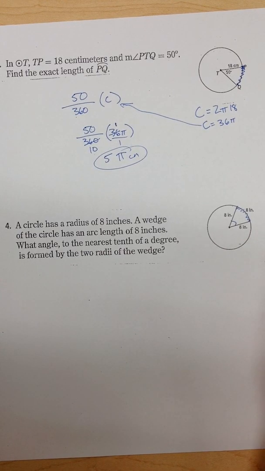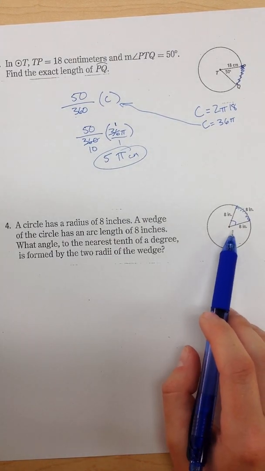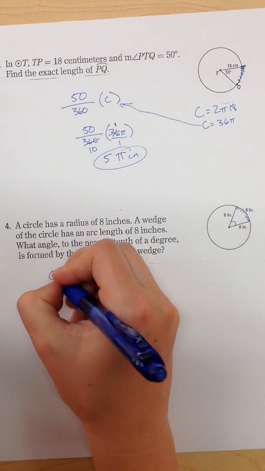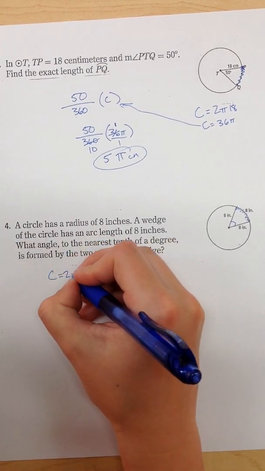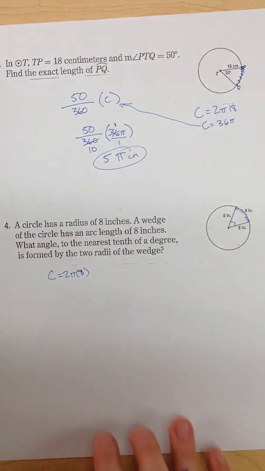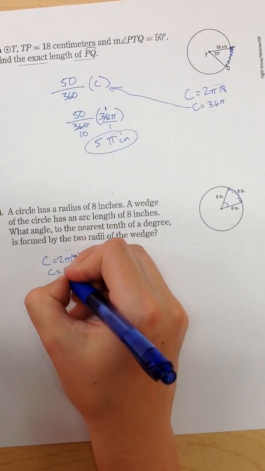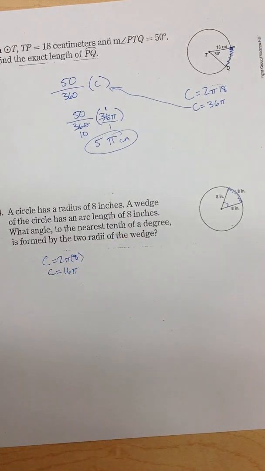So first, let's find the circumference of this whole circle. I would do 2 pi r, so 2 pi times my 8. So 2 times 8 would be 16 pi for my circumference of the whole thing.